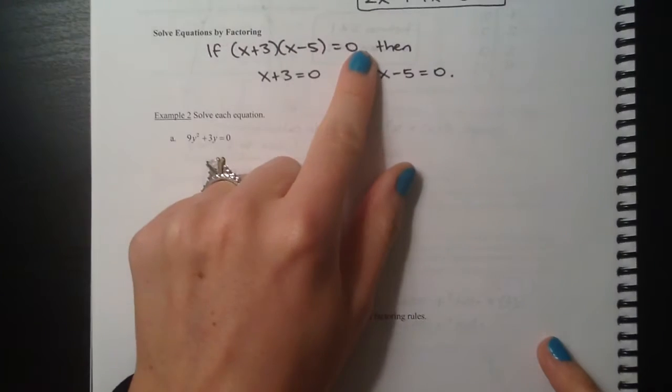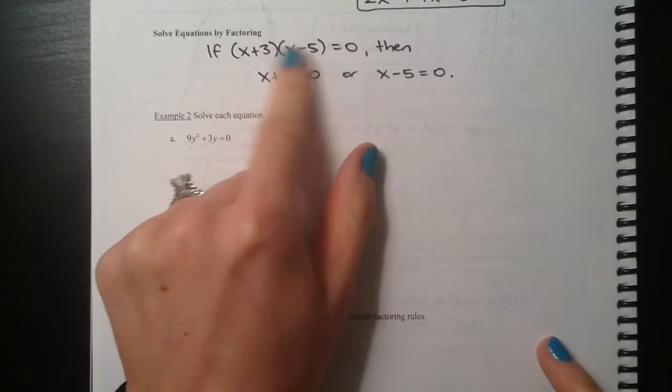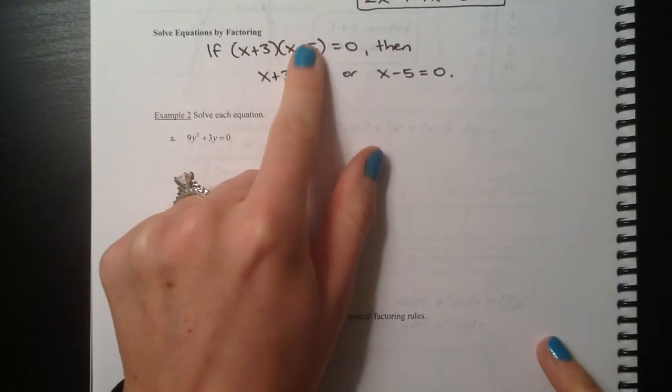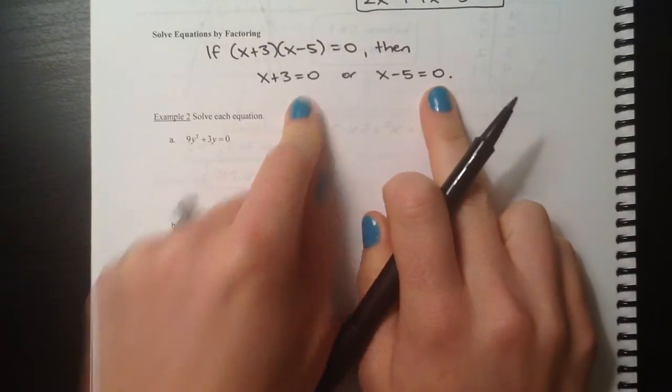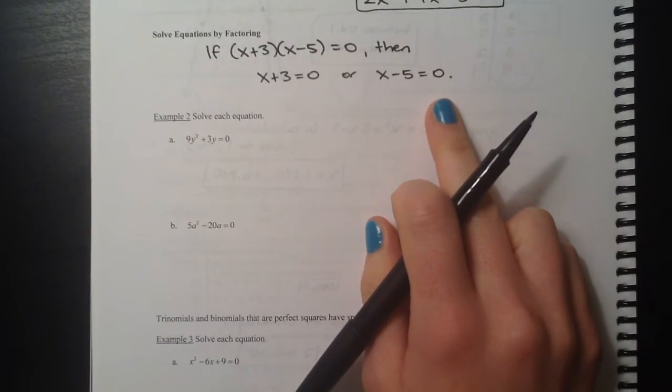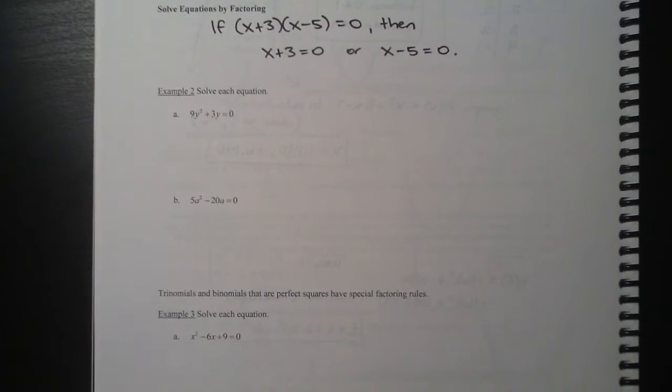Very, very important that we have a 0 on one side, and then all the other stuff should be on the other side. So when we get our factors, we set each of the factors equal to 0, and then we solve. Okay, so that's called the zero product property. They have that in the book. So example 2, we're going to look at a couple different methods here.